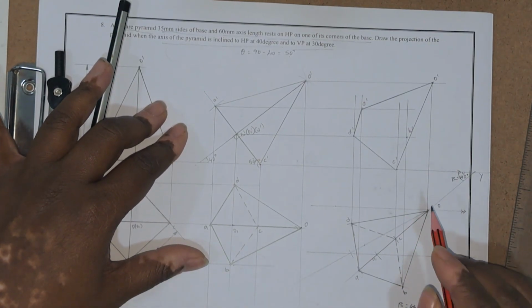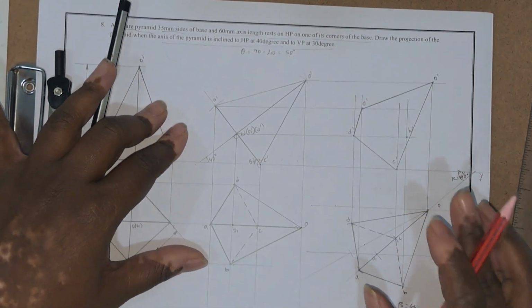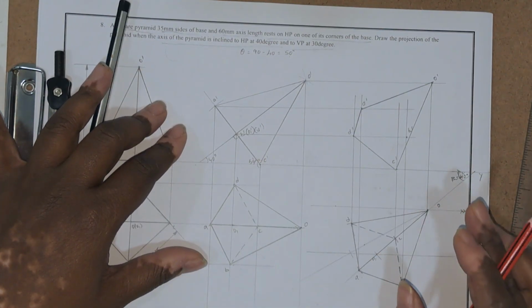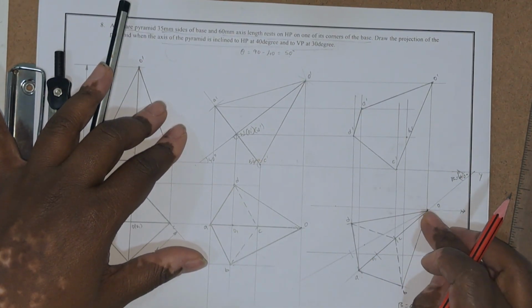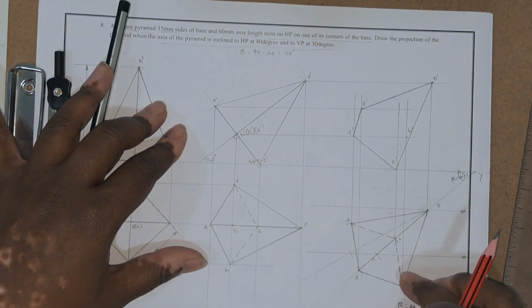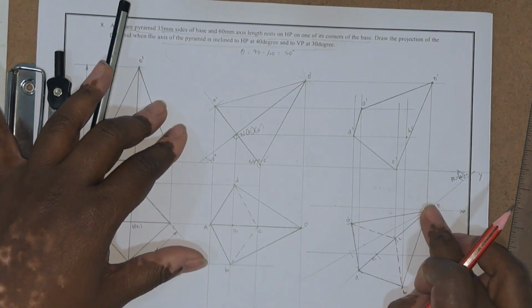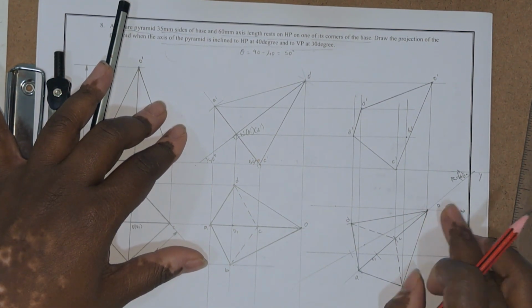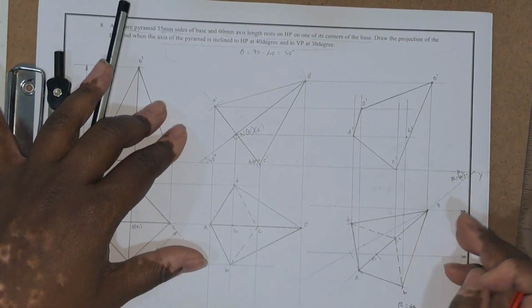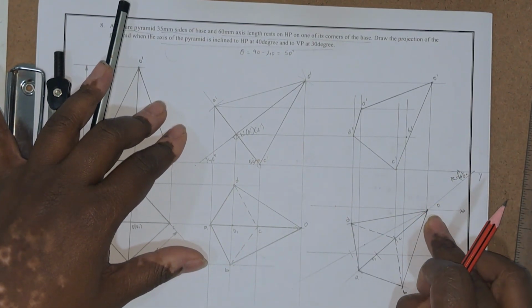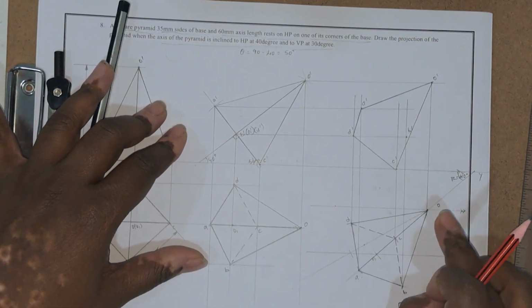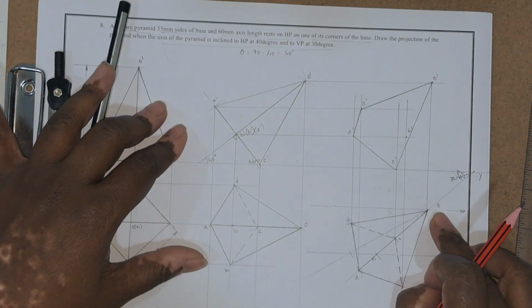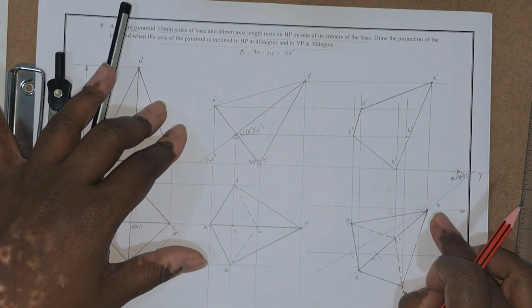This is applicable only in case of pyramids, not in case of prisms. Okay, only in case of pyramids. If you have a point O closer to the XY line than the other points, please do not take the point O. In the previous problem, the point O was not closer, so we directly solved the problem. But here the point O happens to be closer to the XY line, so please do not take the point O, but other than the point O, identify the point closer to the XY line.